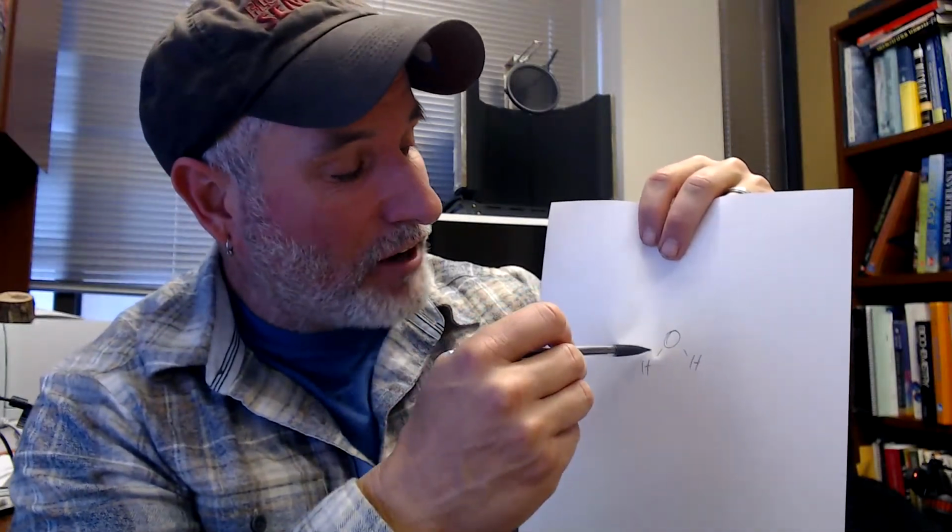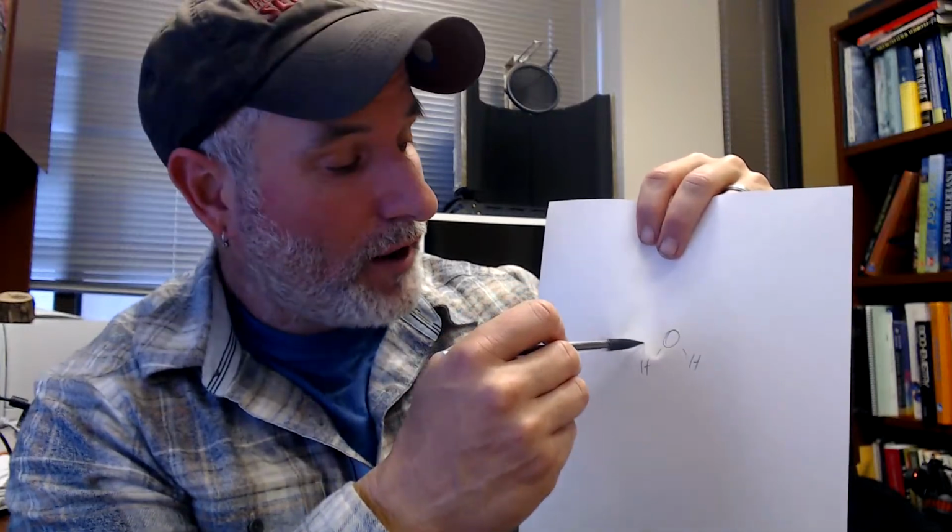The way a hydrogen bond works is, let's say I've got a molecule of water. Here's our molecule of water right here. So I've got an oxygen, and this line right here represents a covalent bond between the oxygen and the hydrogen. This is not a hydrogen bond. It is a covalent bond.